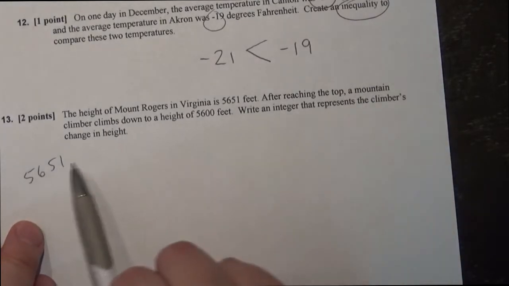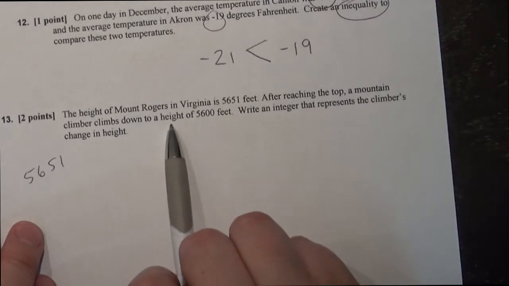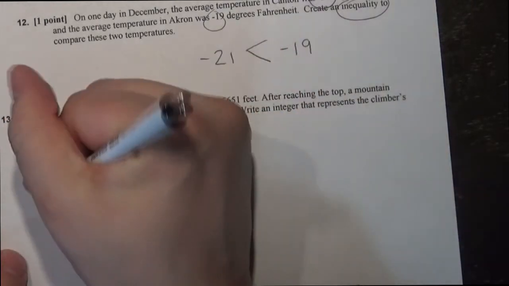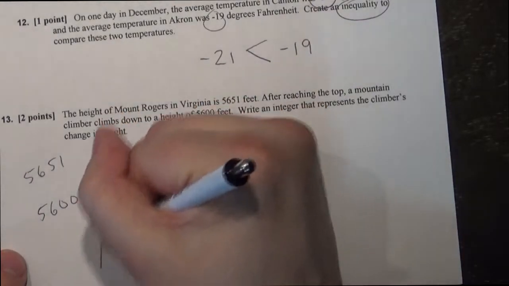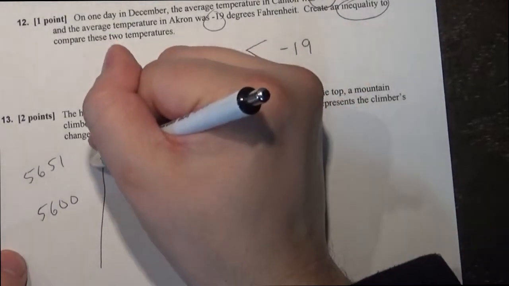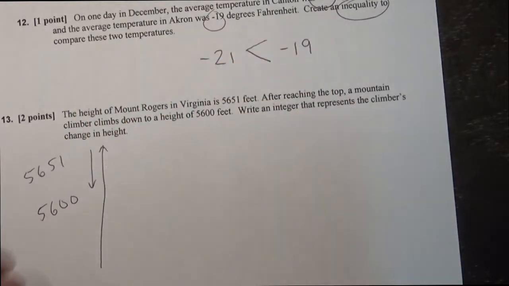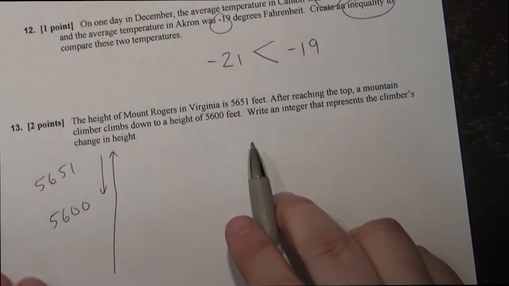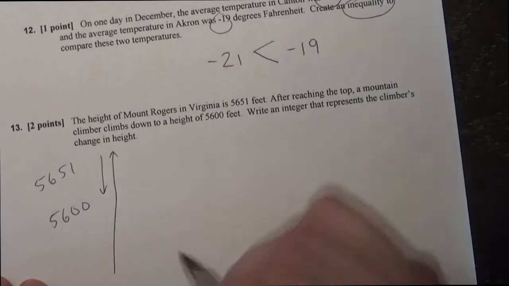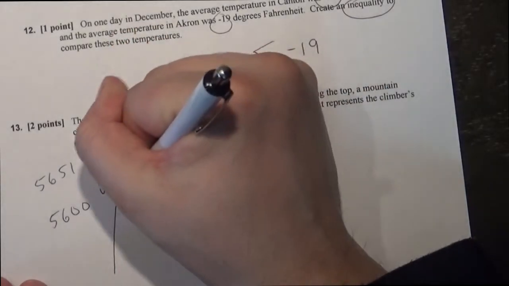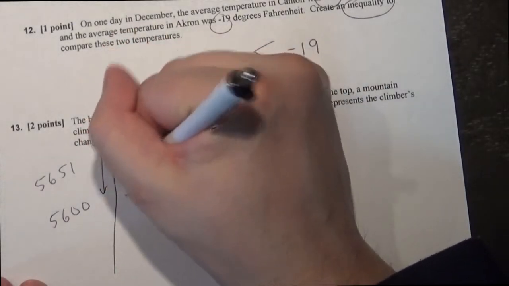After reaching the top of the mountain, the climber climbs down to a height of 5,600 feet. Right? So they went all the way up to 5,651, then went down. Okay? So we want to write an integer that represents the climber's change in height. So we just want the change in height, this distance here.